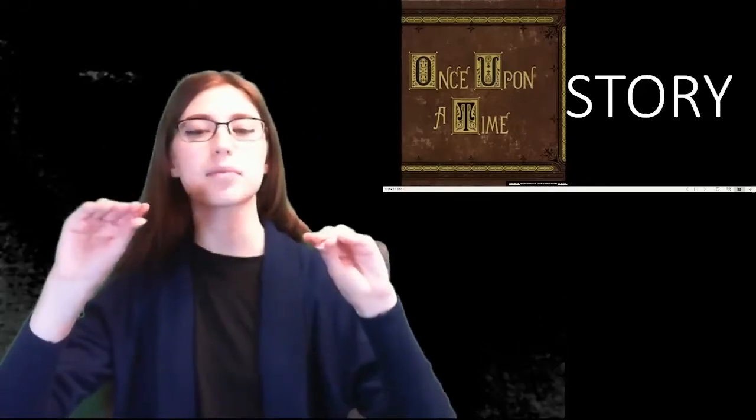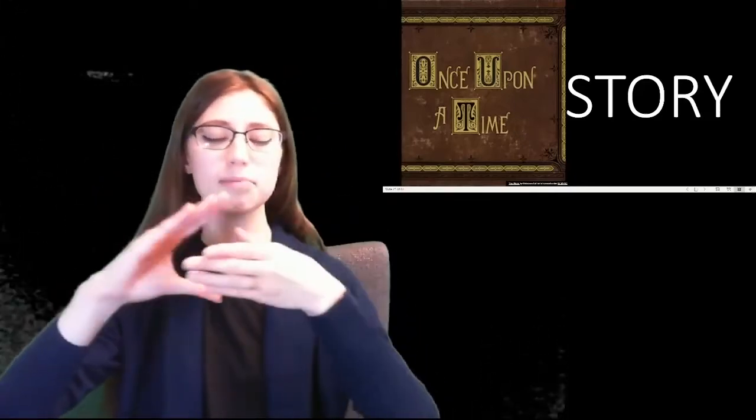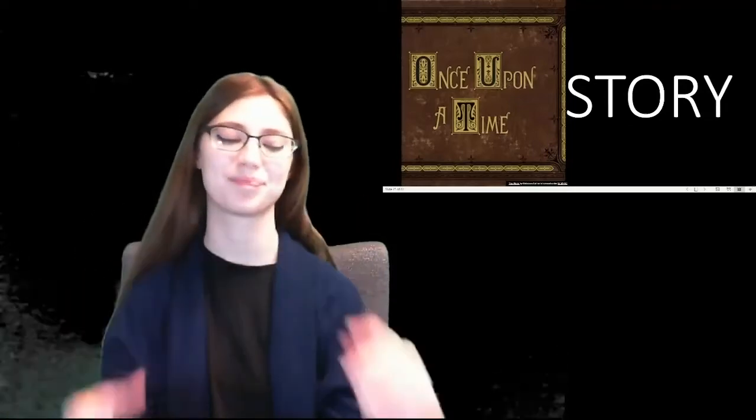Story can also be signed with more of a pinched O hand shape. That's a little bit simpler to see what you're doing. So your non-dominant hand is going to start sideways. You're going to slide your hands together, turn them, and slide them the other way. So you're going to kind of alternate which hand is facing which way. Story. Or story.